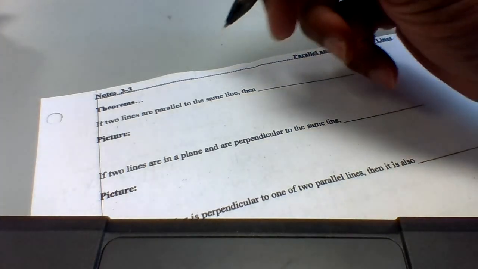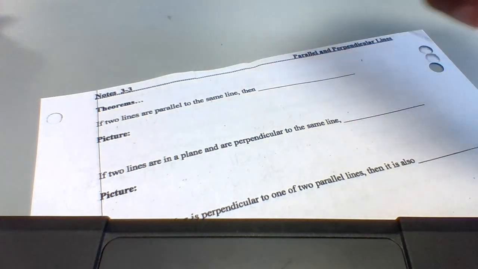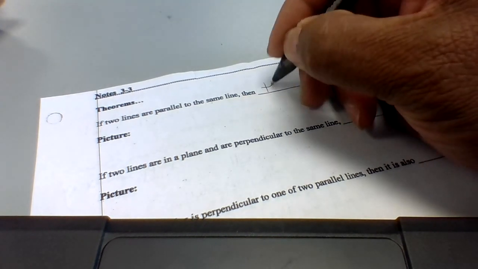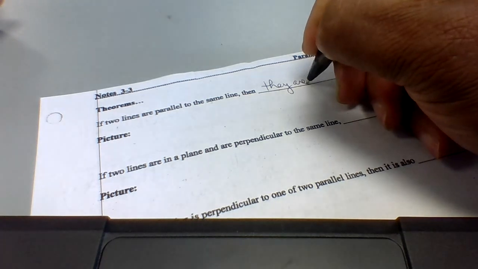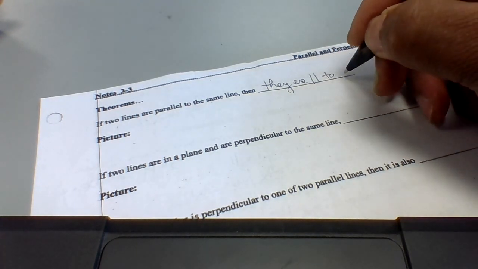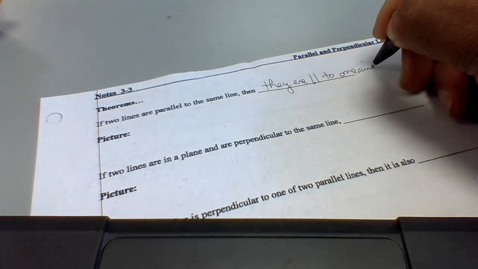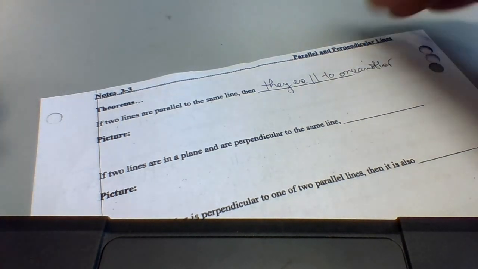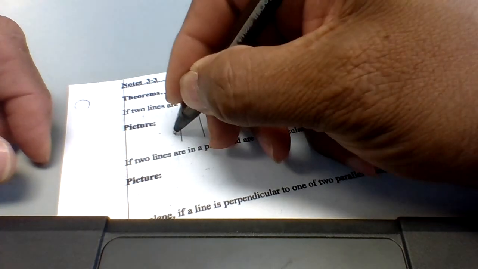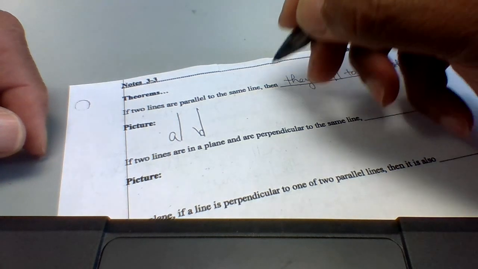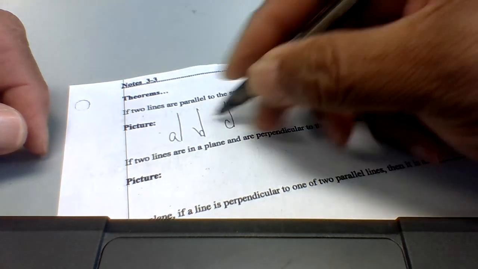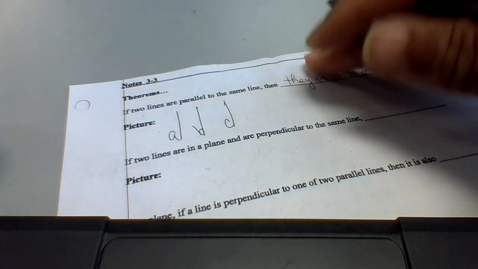These are notes for 3-3. If two lines are parallel to the same line, then they are parallel to one another. So if two lines, A, B, are parallel to the same line, C, then they're parallel to one another.